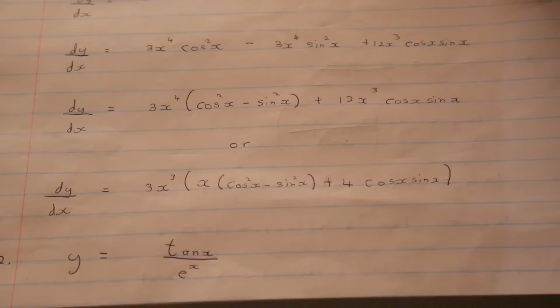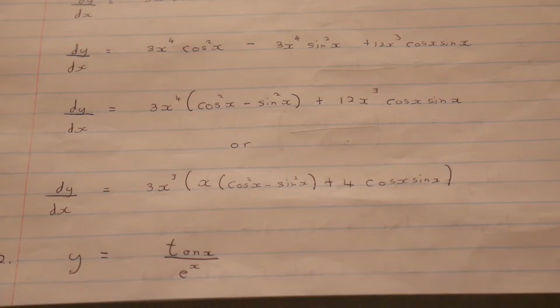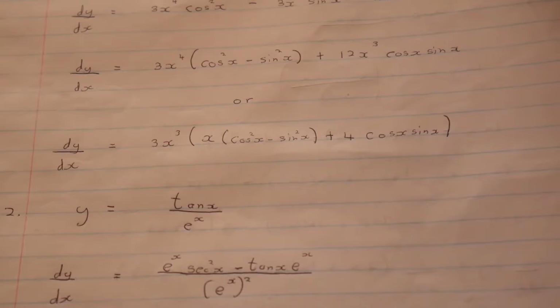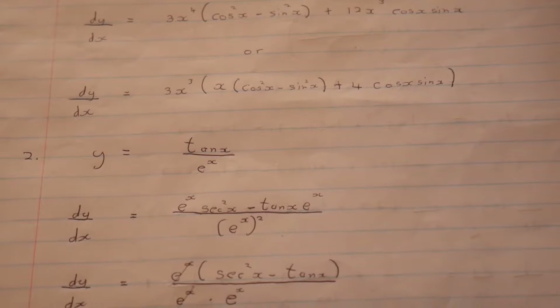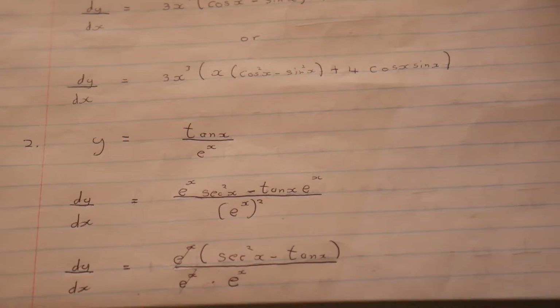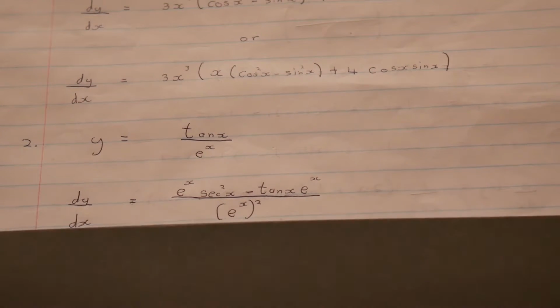Alright, number 2, differentiate tan x divided by e to the x. I didn't see quotient rule, so I recognize at least one person who just turned this into a product rule also. But it doesn't matter what you do once you get the answer. So here is the answer using quotient rule. I said I want you to put the formula, you are less likely to make a mistake, but I don't have the formula here in the solutions.